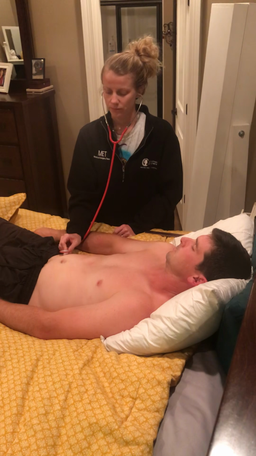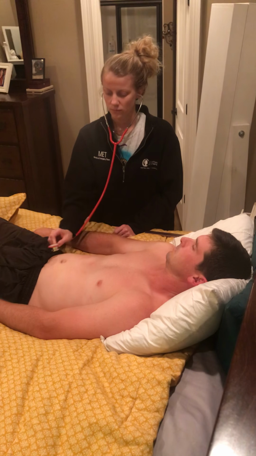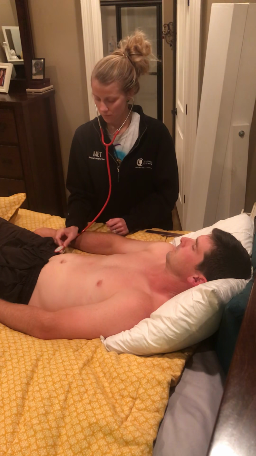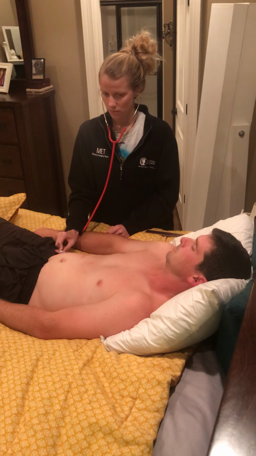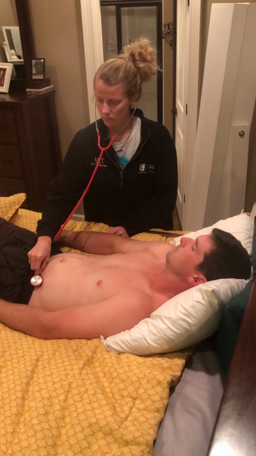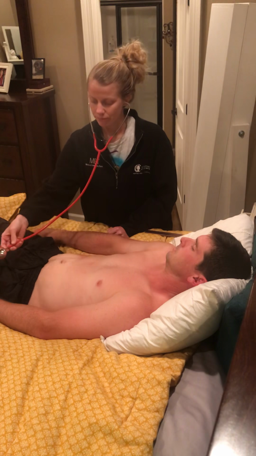Then iliac. Then femoral. Okay, no bruits were auscultated.